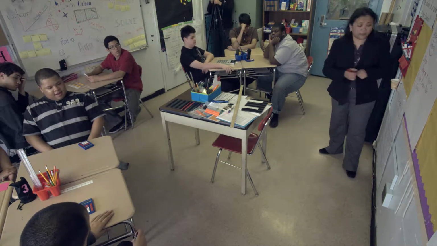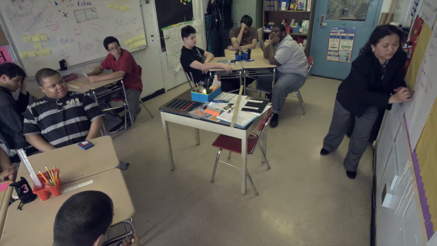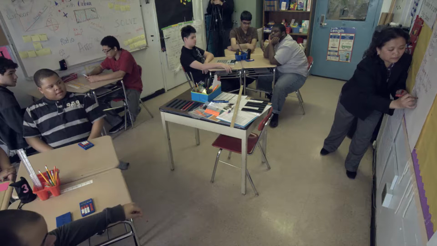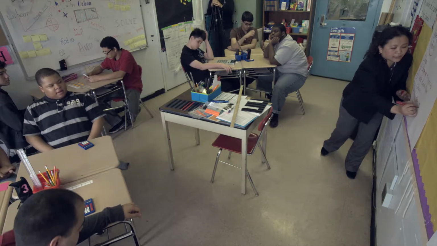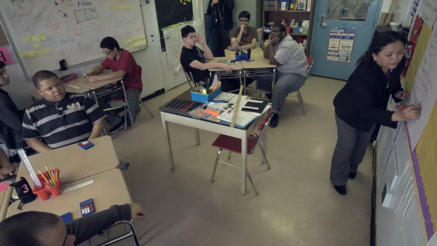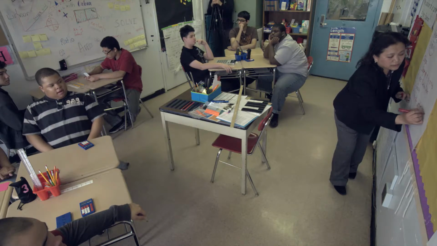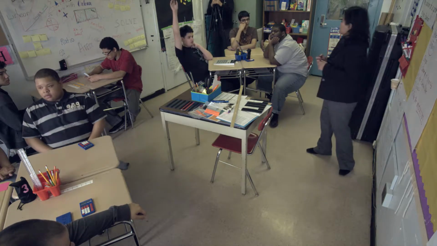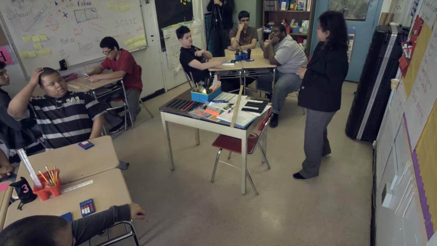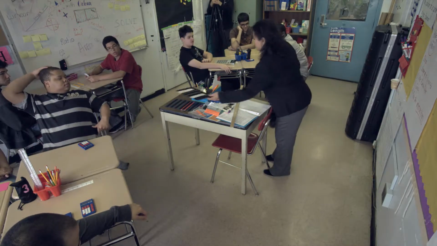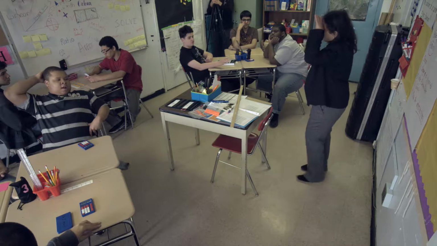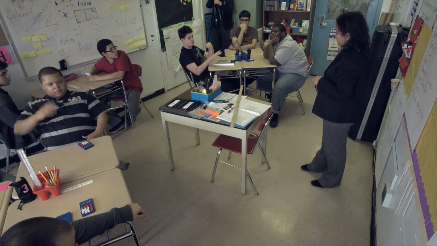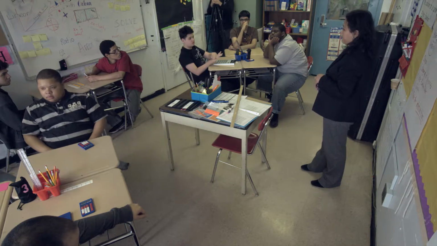And the last one will be to find the intersection. Who can define for me what intersection is? Yes, Malachi. Intersection means that once you're done graphing the numbers, the lines will go across each other and they intersect.